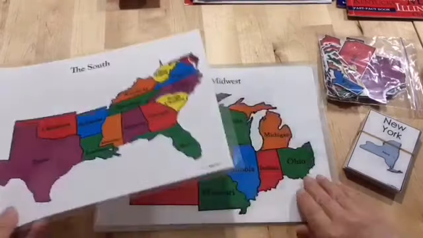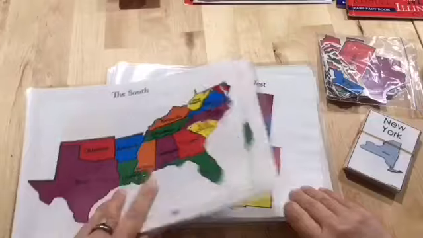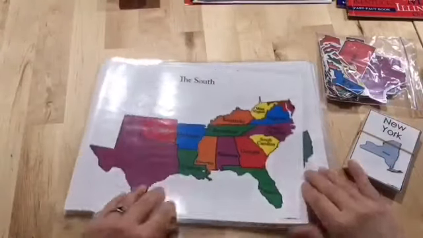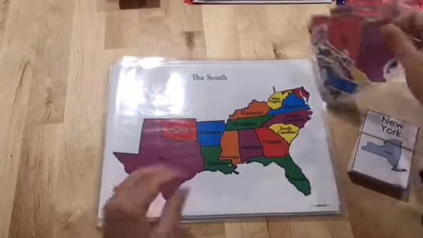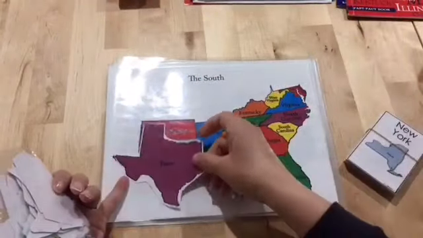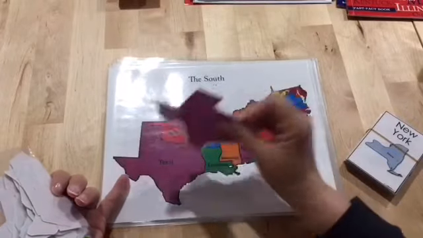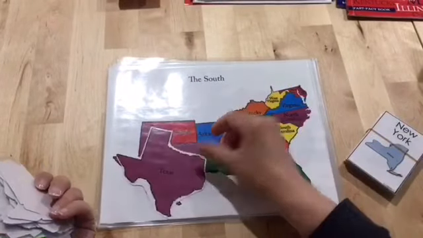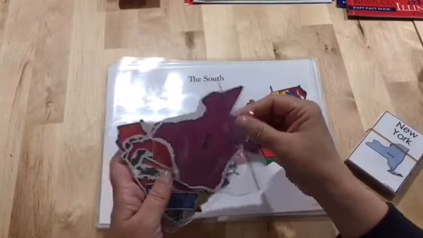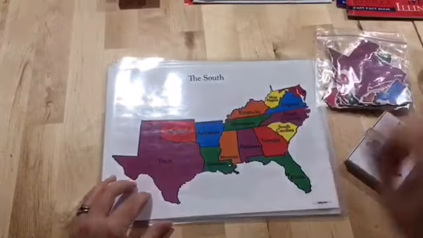What I did was just print out and laminate all these sheets. It has the country broken up into regions, and all he's gonna do is just find the state when we're working on the region and then just Velcro it onto the matching state. So he'll be learning, but not too intensely. And I think this will be a fun hands-on activity for him to do.